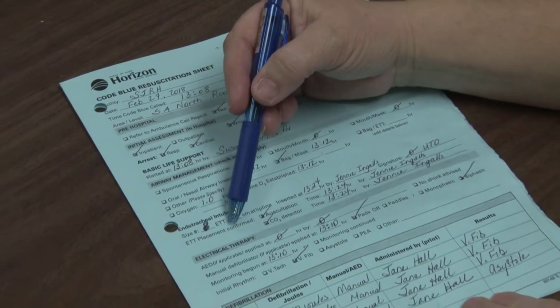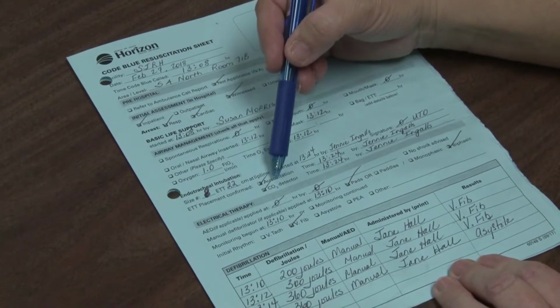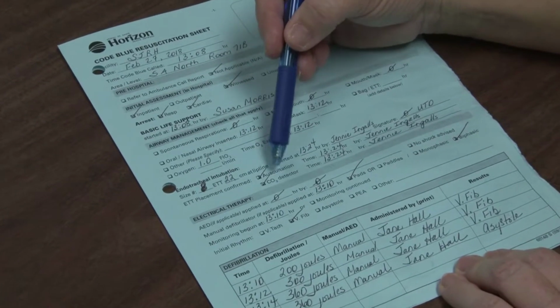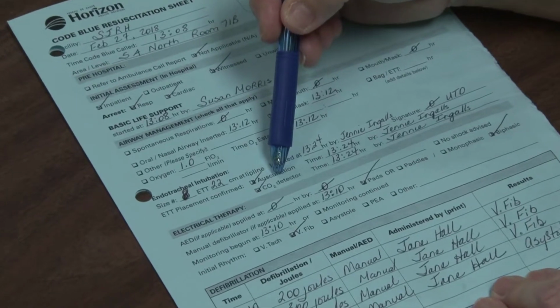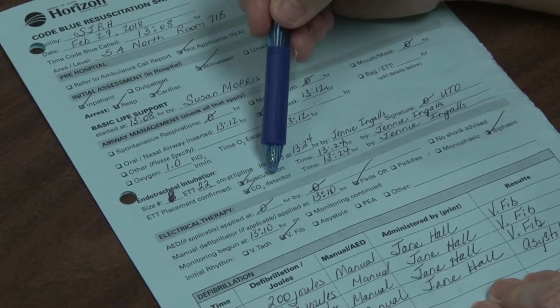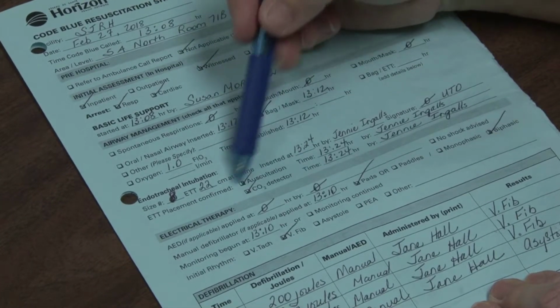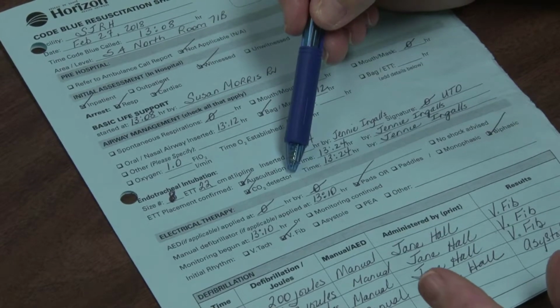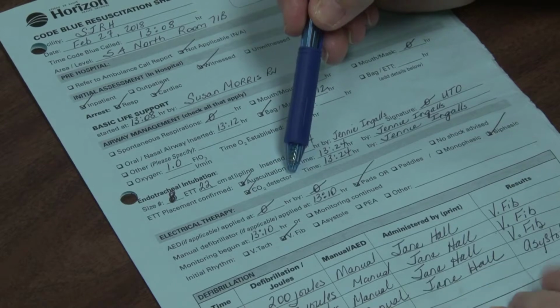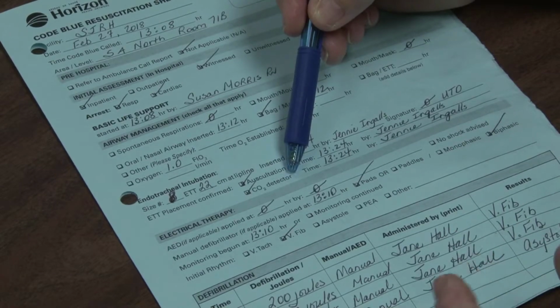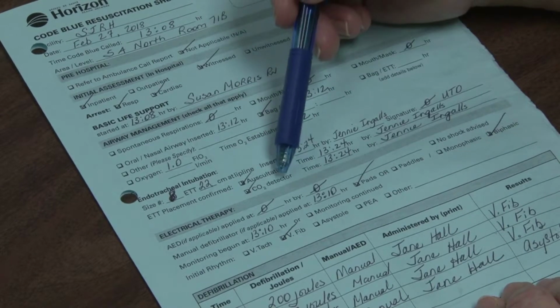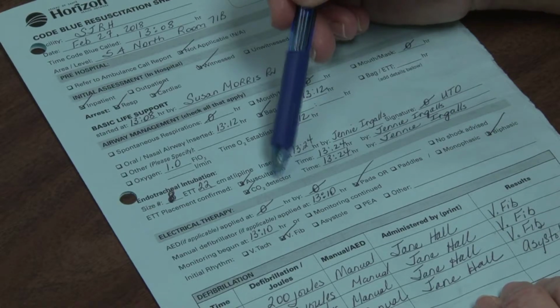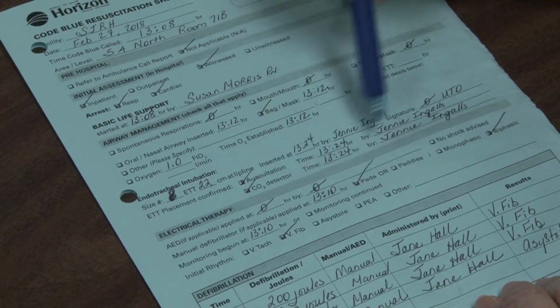When an endotracheal tube is placed, you will see either the team leader or the person who has intubated auscultate the chest. You will also see them use a disposable colorimetric carbon dioxide detector. This is a single-use device that is placed at the end of an endotracheal tube, and this is done by the respiratory therapist.